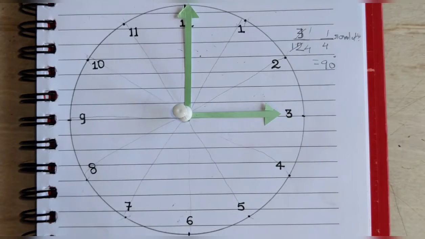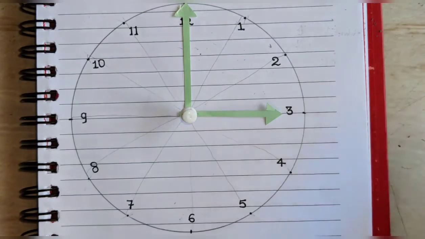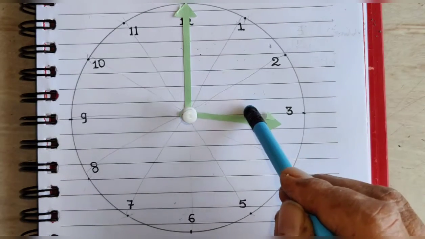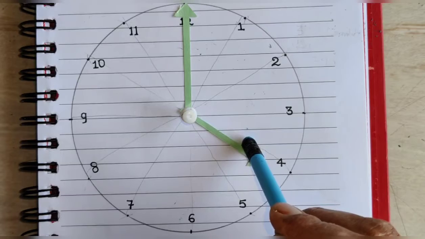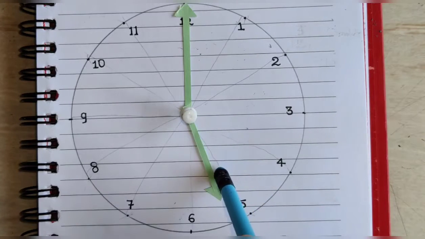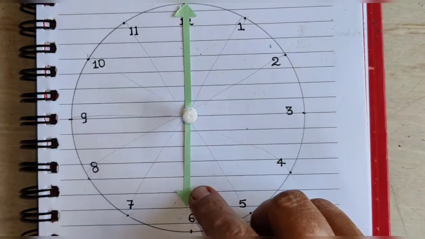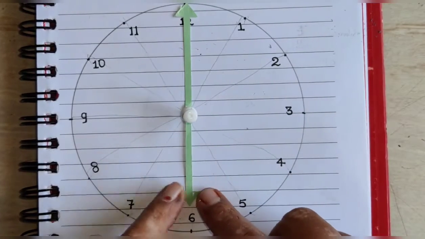Now let us see the next one. Now suppose I turn this arm here towards 6. Okay.